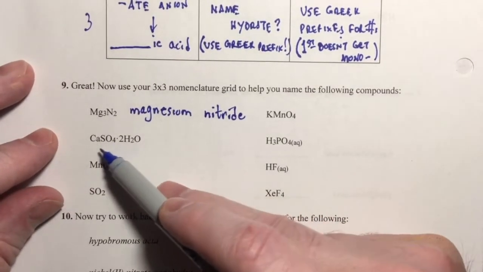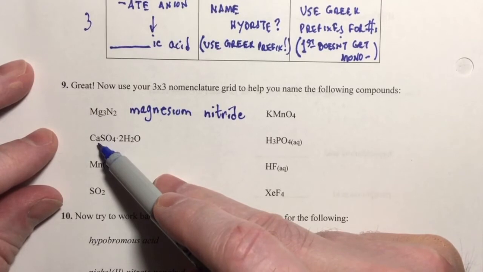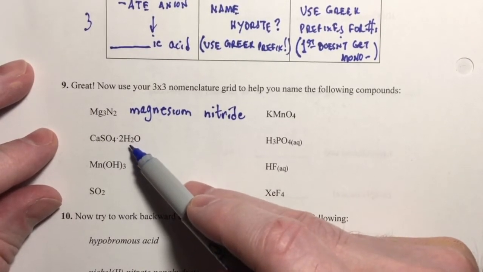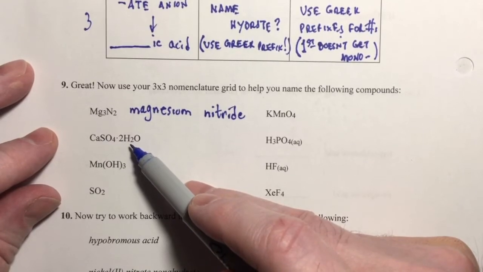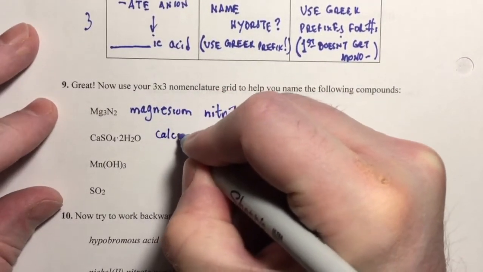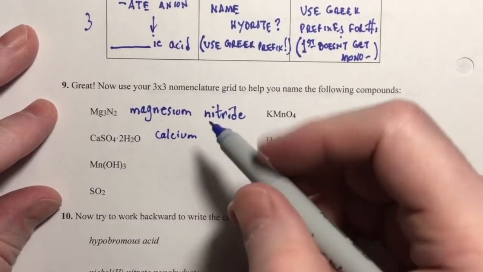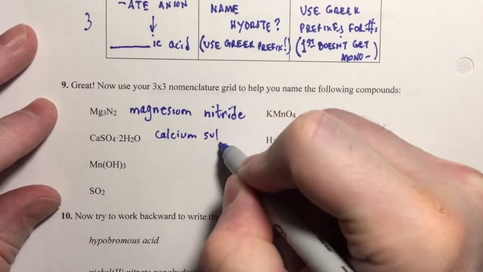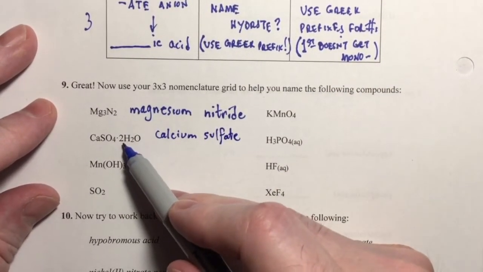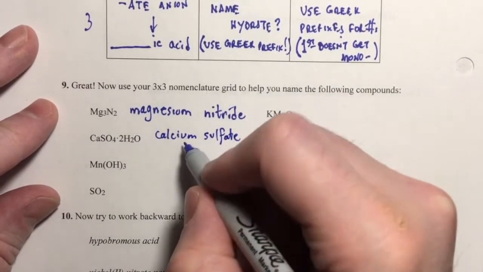A, is it an acid? No. B, is it ionic? Yes, there's calcium and it is a metal, and this is a dead giveaway. This is a hydrate. So those are ionic compounds. So I name the cation, that's calcium. Name the anion, SO4 with a 2- charge is sulfate. And is it a hydrate? Yes, it is, and it has 2 waters, so it's a dihydrate.